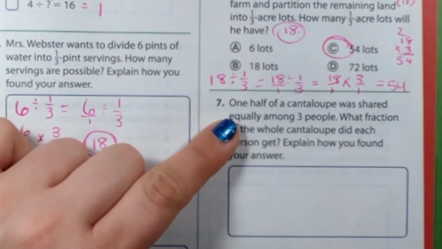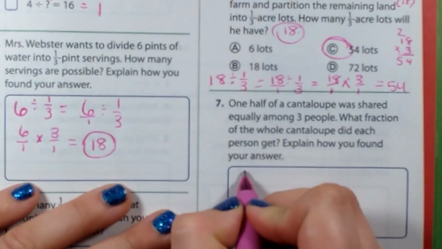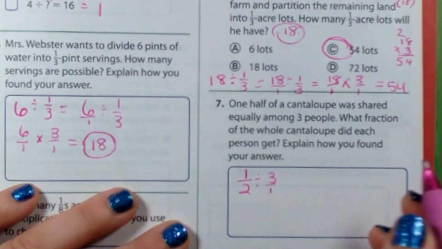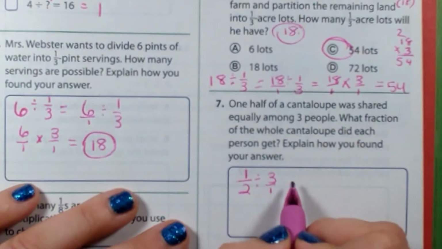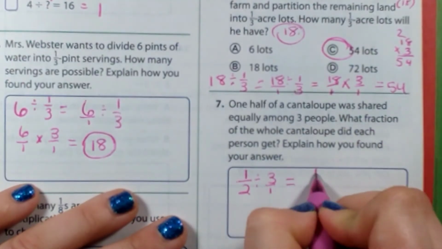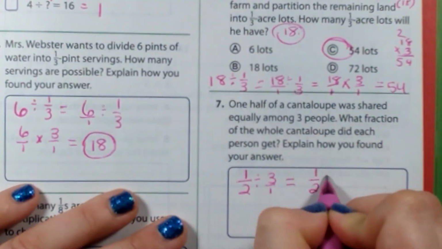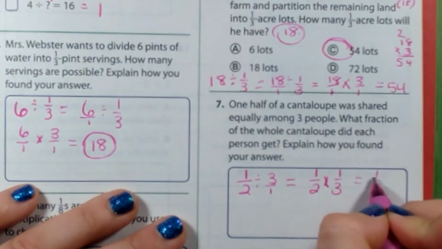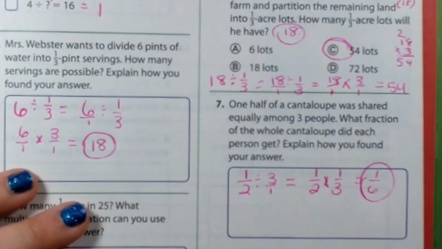All right, our next one. 1/2 of a cantaloupe was shared equally among 3 people. So I have 1/2 and I'm dividing it among 3 people. What fraction of the whole cantaloupe did each person get? So we're going to do 1/2 times 1/3. So it would be 1/6.